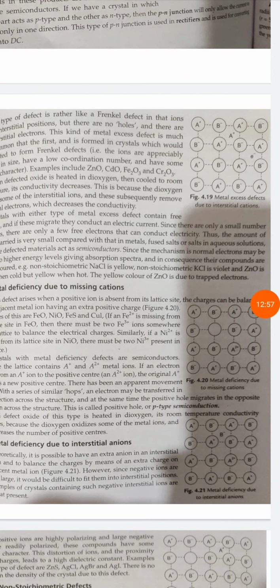If an Fe2+ is missing from its lattice site in FeO, then there must be two Fe3+ ions somewhere in the lattice to balance the electrical charges. Similarly, if a Ni2+ ion is missing from its lattice site in NiO, there must be two Ni3+ ions present in the lattice.